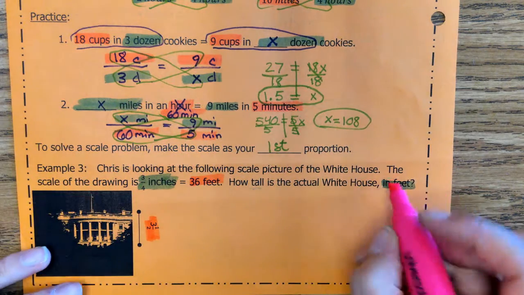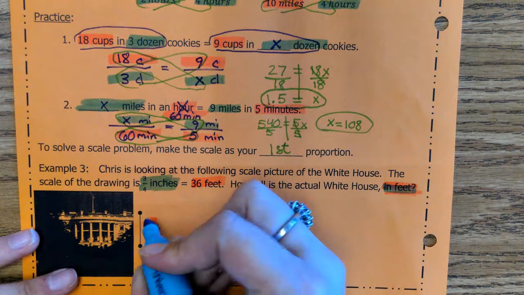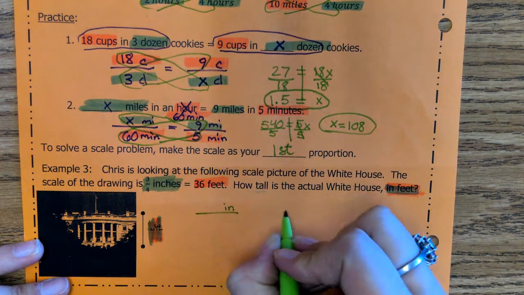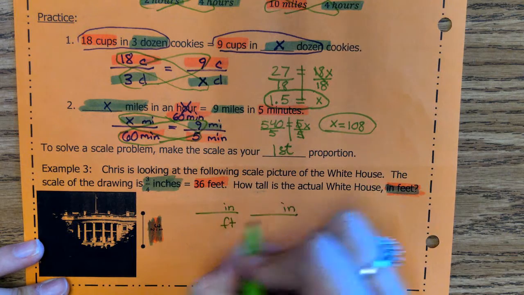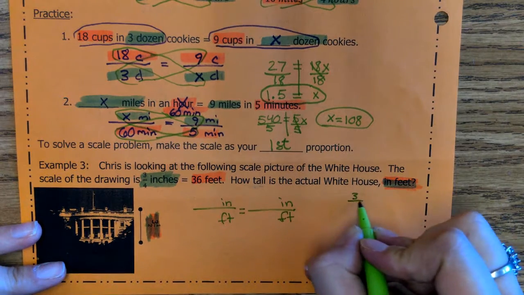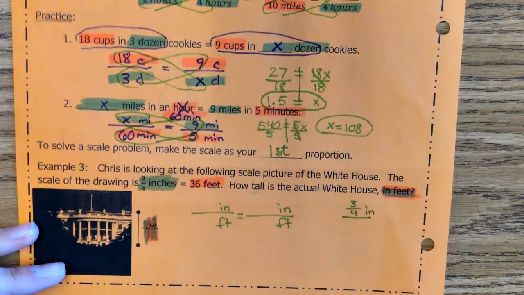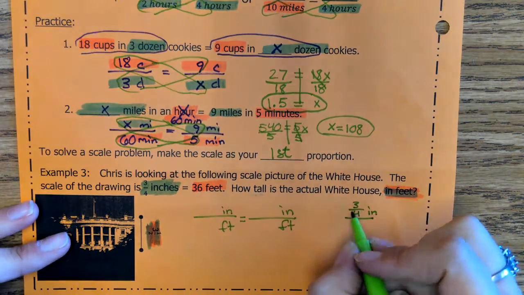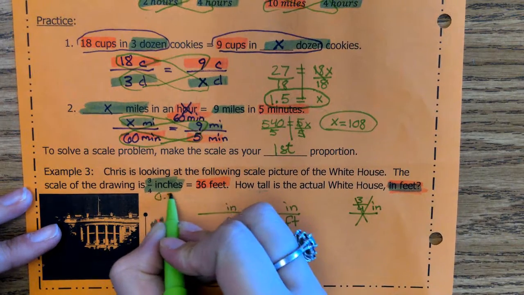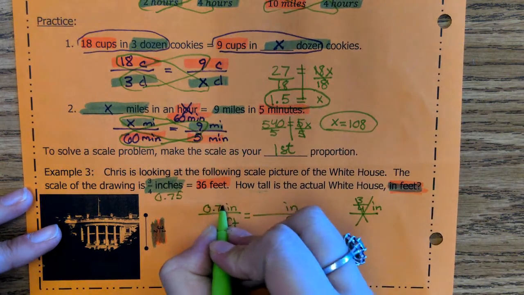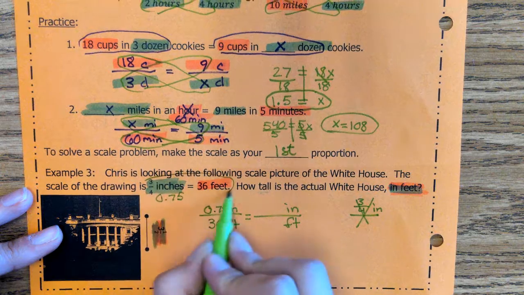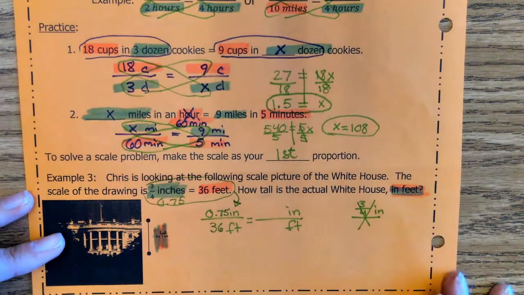Whoops, I think I did that a little backwards. This should be pink. And my inches was blue. That's why you need to be careful here. So inches, inches, feet, feet. Now, I've got 3/4. Can I do this and have a double-decker fraction? No way. No double-deckers here. So 3/4 I know is 0.75. I'm going to have to put decimals in my proportion. 0.75 is 36 feet. So there's my scale that I made my first ratio in the proportion.